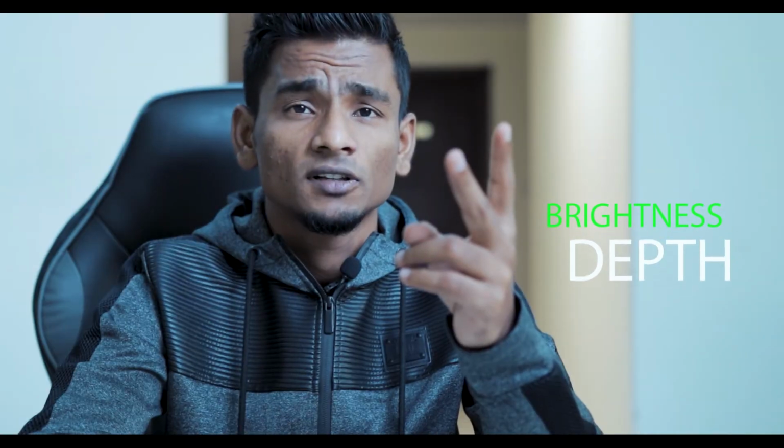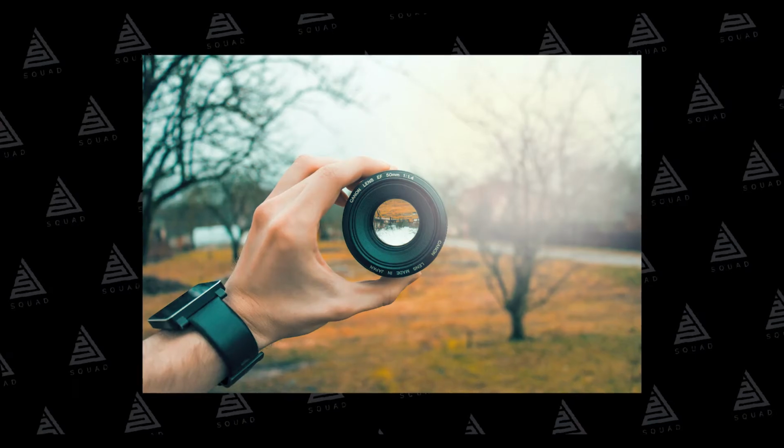It actually controls two things in your camera: the brightness and the depth of field, which is also known as background blur, or bokeh. In your camera, it's displayed as f1.4, 1.8. For example, let's take 1.8. So f1.8 will open the lens really wide, which lets in more light.